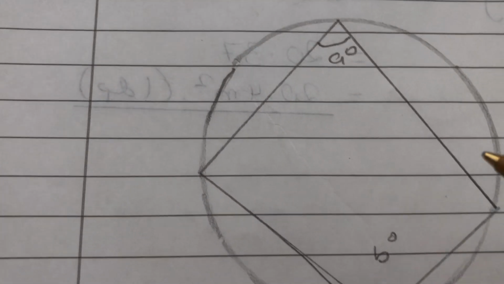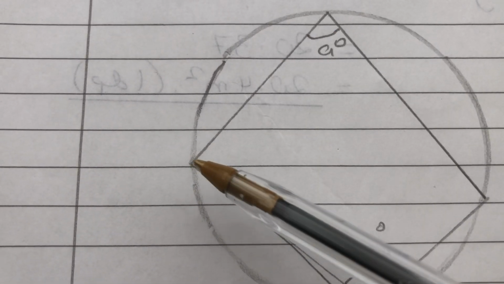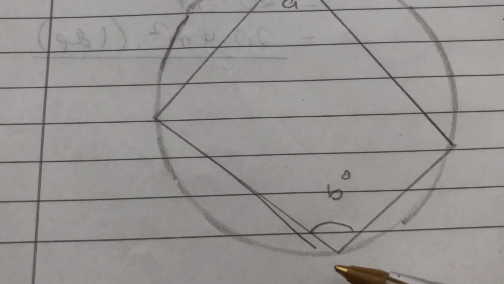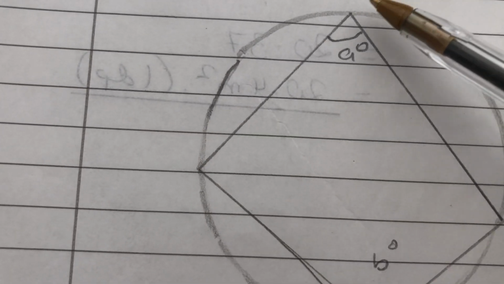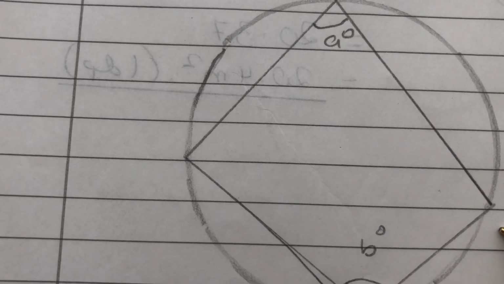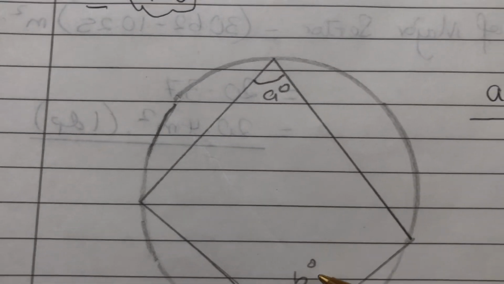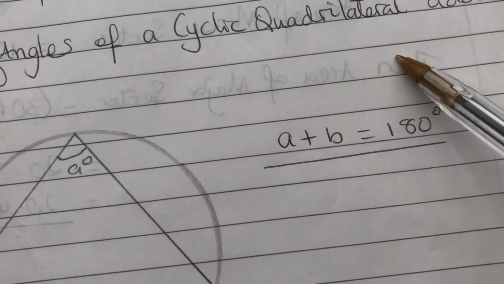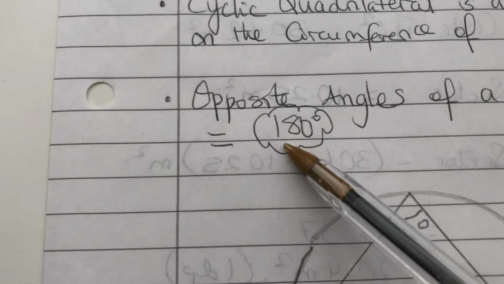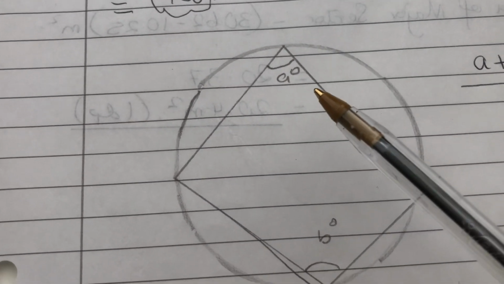Quadrilateral means 4 sides, and then you have the 4 vertices on the circumference. This circle theorem says that the opposite angles add up to 180. We've used this to solve a lot of questions.